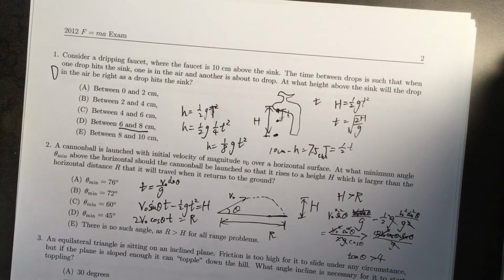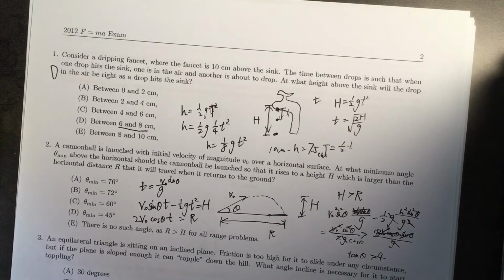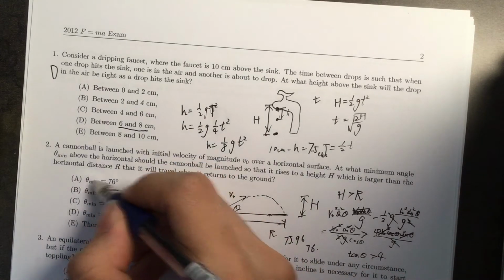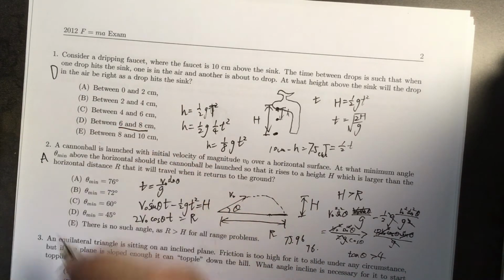Okay, now we can find the limiting condition. What is tangent? Arctangent of 4. Let's plug it into our calculator. The arctangent of 4 is equal to 75.96, so it's about 76. Okay, 76 here. The minimum has to be 76. Bigger or equal to 76. Okay, next question.